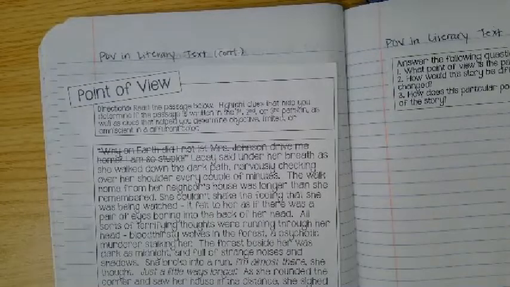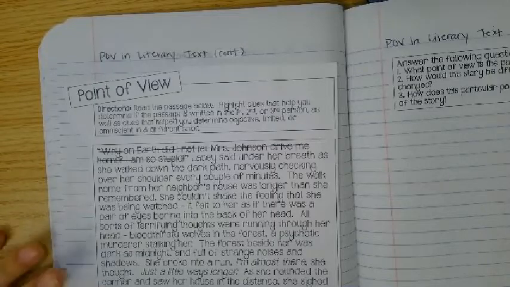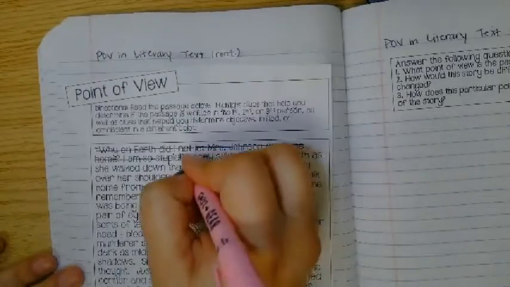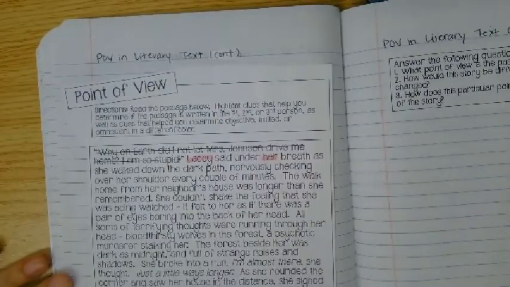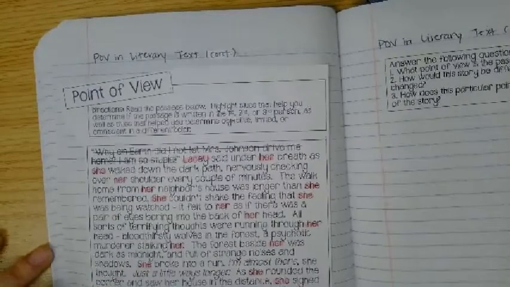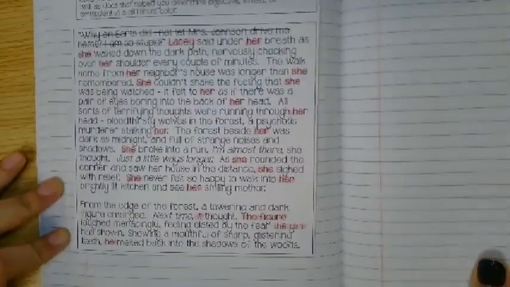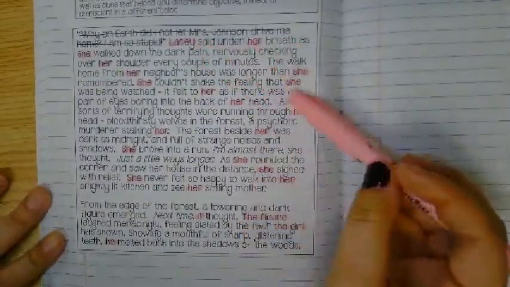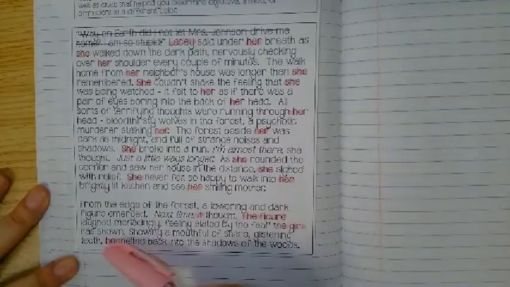The next thing I'm going to want to do is take a highlighter and highlight all of the characters and their pronouns. So here I see Lacey, and I'm going to go ahead and highlight all of her pronouns. So go ahead and do that, pause the video, and come back. So I've gone ahead and highlighted all the different pronouns in my story, and I can see that there's a lot about Lacey with she's and hers, and I also see here where it talks about the figure and it gives it and he.